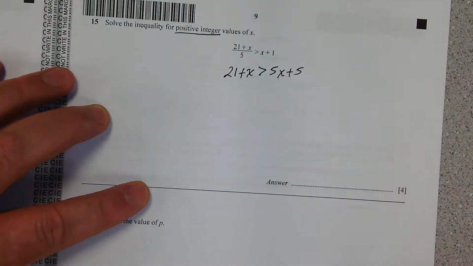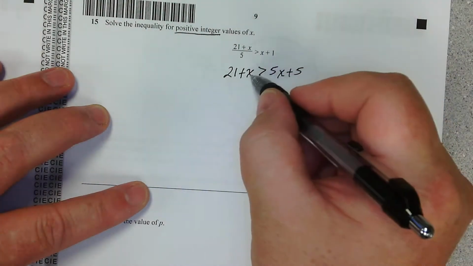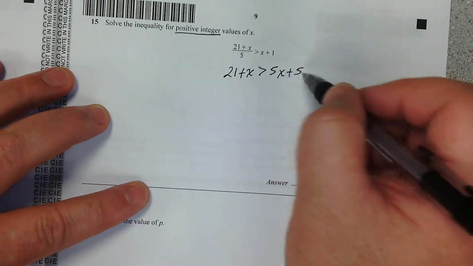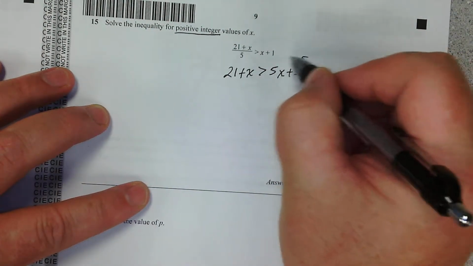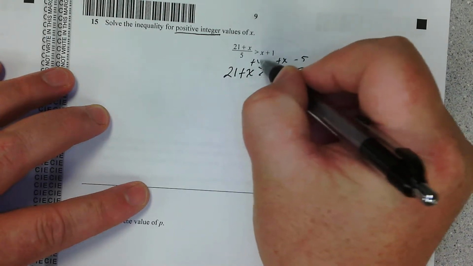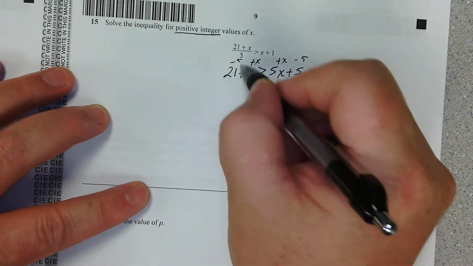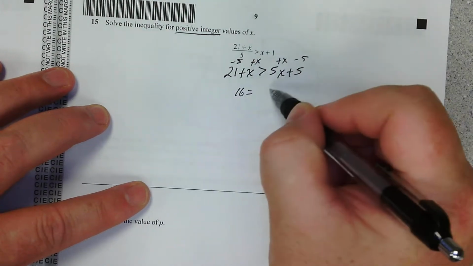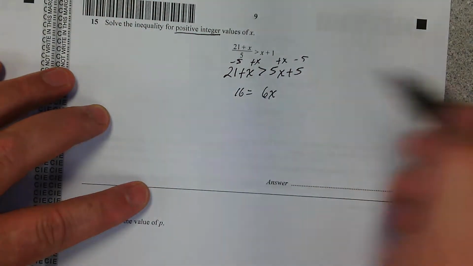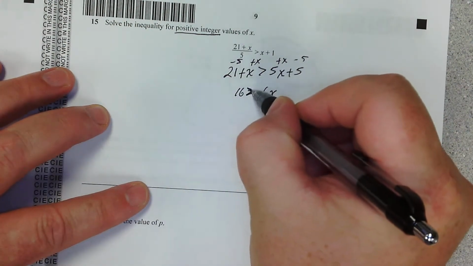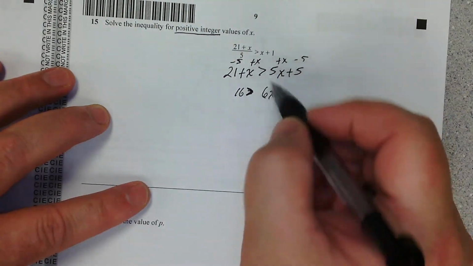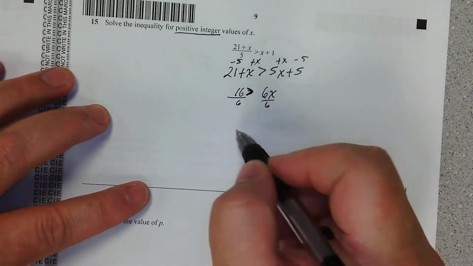So what I would do is multiply both sides by 5 first, like that. Good. Now get the x's together on one side. So I'm going to subtract 5, and I'm going to add x. So 16 is greater than 6x. So divide both sides by 6.